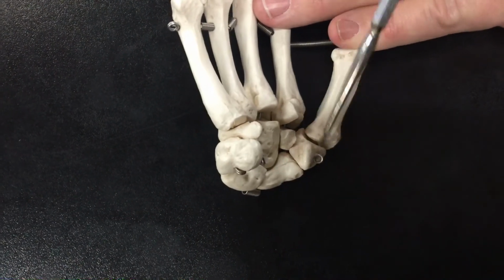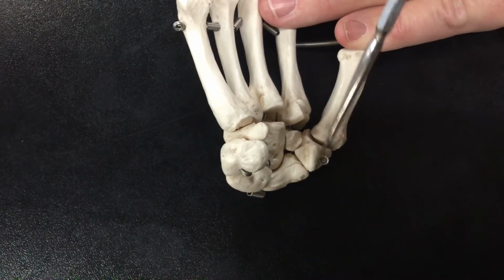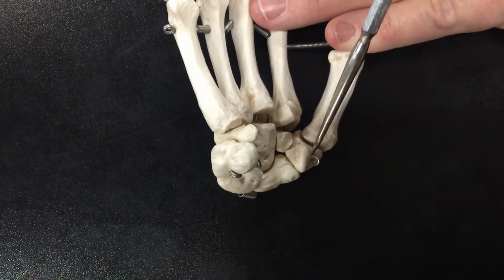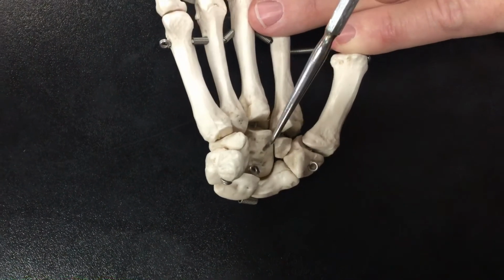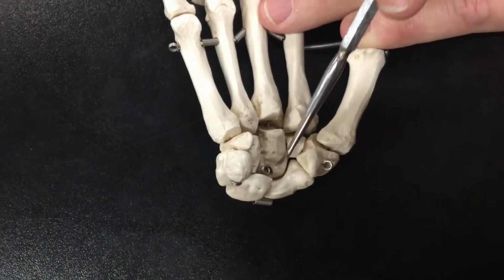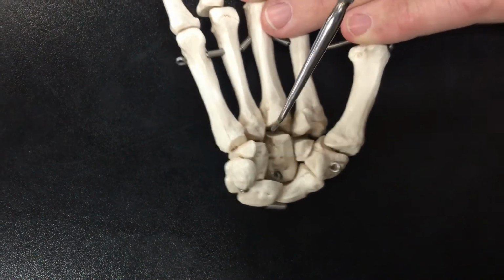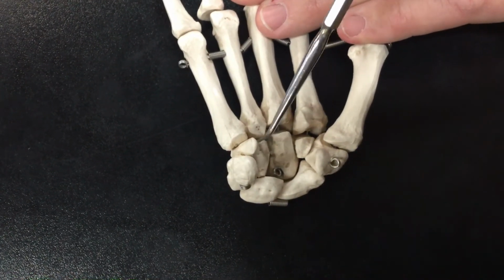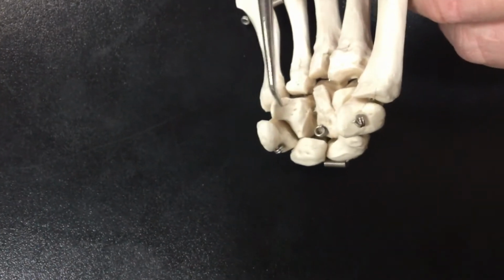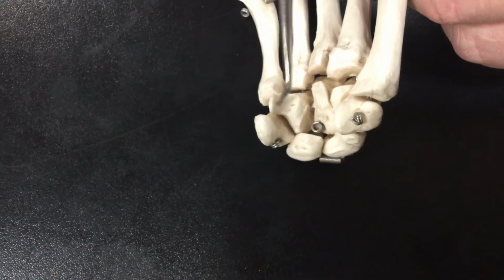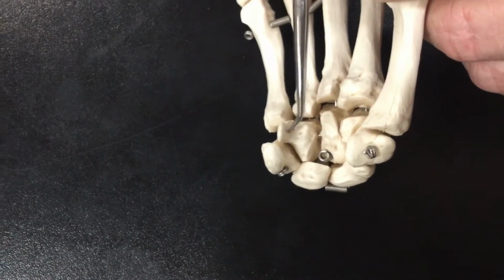Then, I'm sorry, that's the trapezium. This is the trapezium, not the trapezoid. That's the trapezium. This is the trapezoid. So that's the trapezoid. This is the capitate again. Do you notice how big the capitate is? And then I got the hamate again. And if you notice this little portion here, that's the hook of the hamate. That's right here. That's called the hook of the hamate.